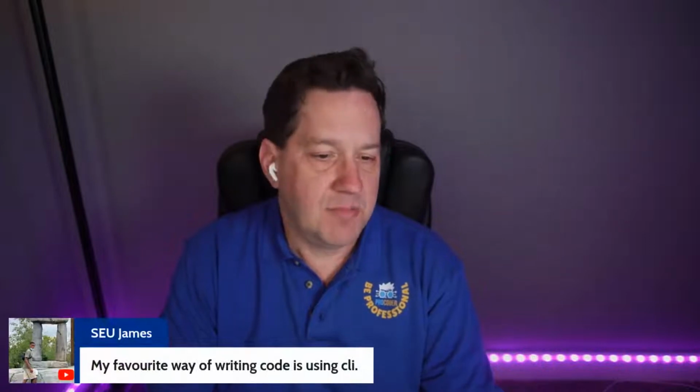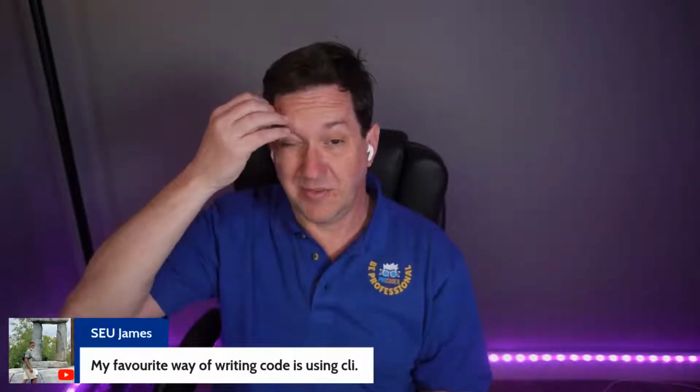Now, I think we got a comment here. What is this? My favorite way of writing code is using CLI. Now I don't know if you mean you like editing from the command line, for example, using Vi or Emacs, something like that. This is from SEU James. So if you want to elaborate on that, please do.